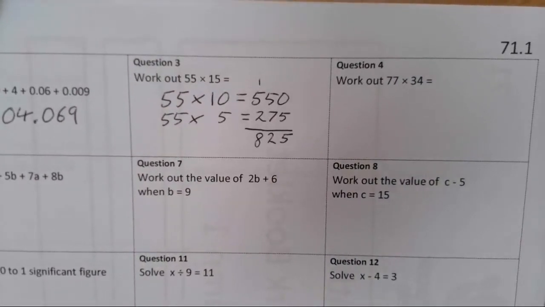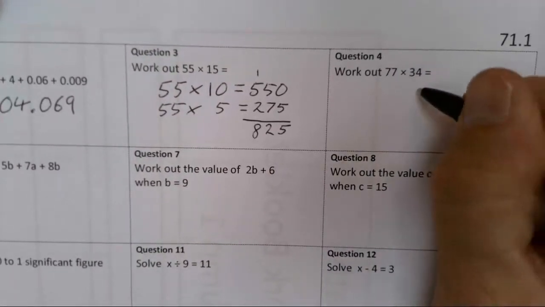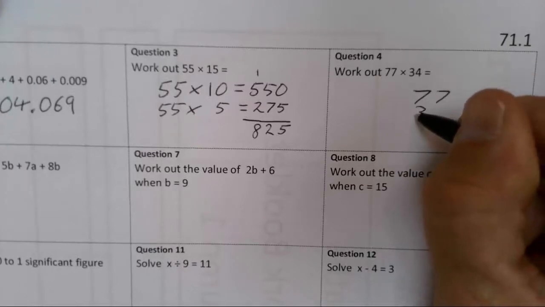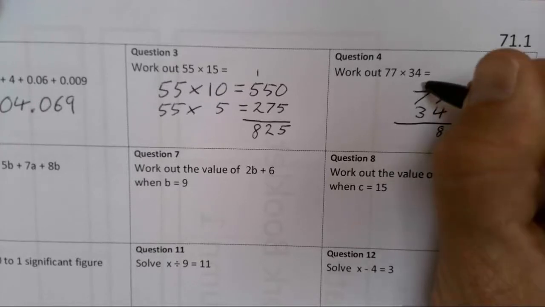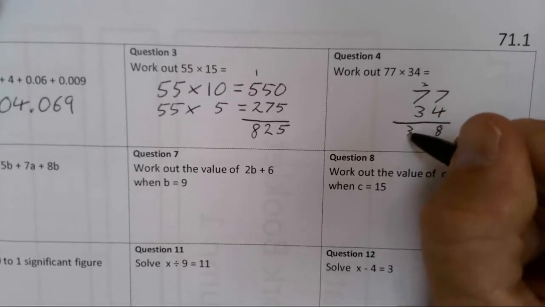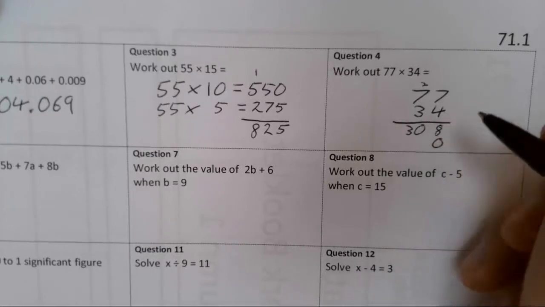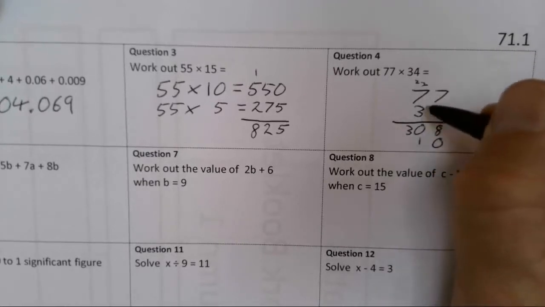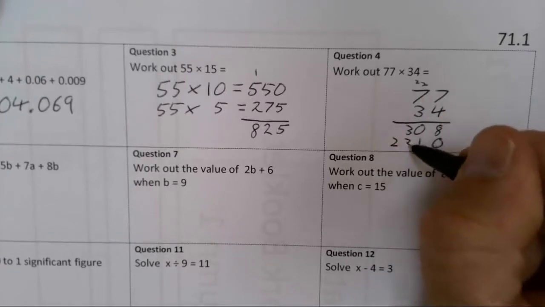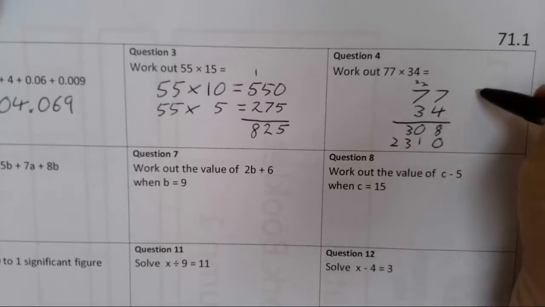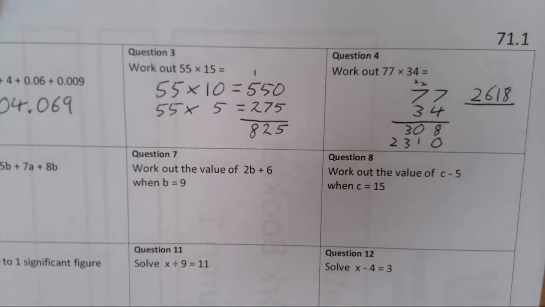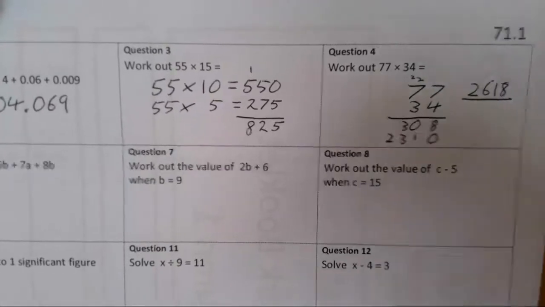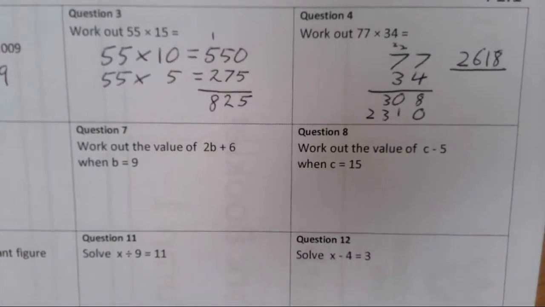Question 4, 77 times 34. This one perhaps lends itself more to a formal column method. So 7 times 4 is 28. Put a 0. 7 times 3 is 21, 22, 23. So I've got 2,618. Again, I want to see some working out, so we're making sure that we're not just using a calculator for it. Otherwise I can't tell that.